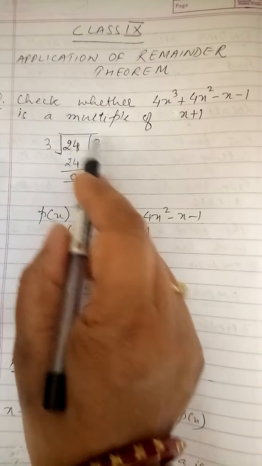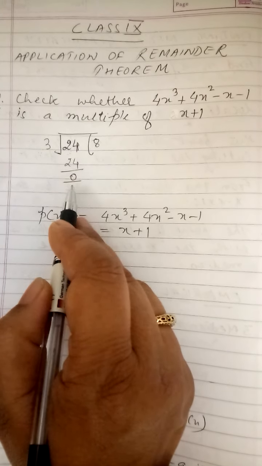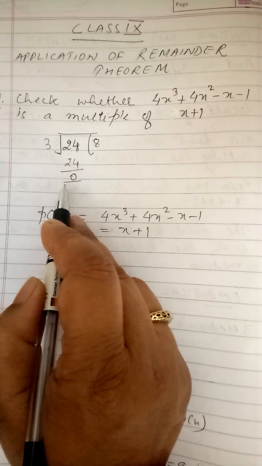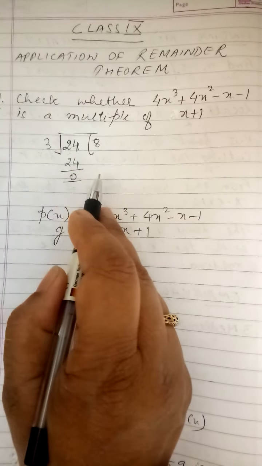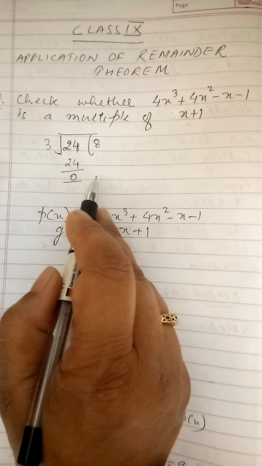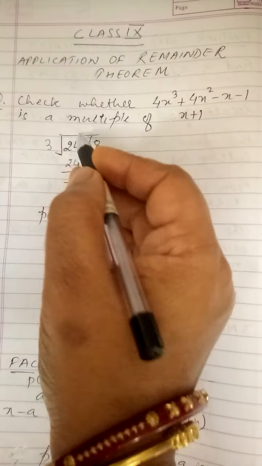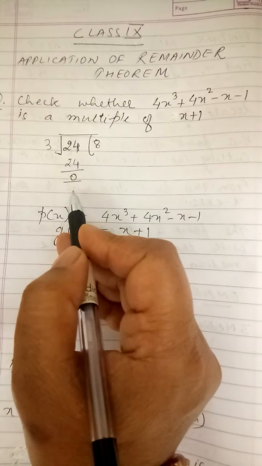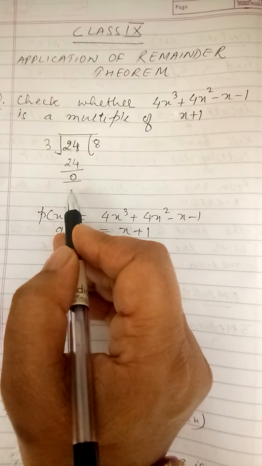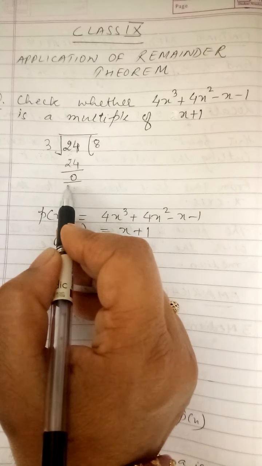So if I have to say it in a general way, whenever you are asked to check some number, a smaller number is a factor of the larger number, or the larger number is a multiple of the smaller number, in either of the cases, what you have to do is perform the process of long division. And when you perform the process of long division, if you get the remainder as 0, it is a factor or multiple.